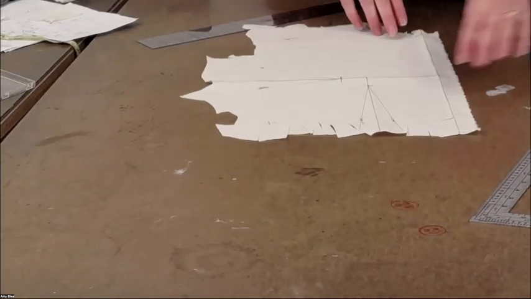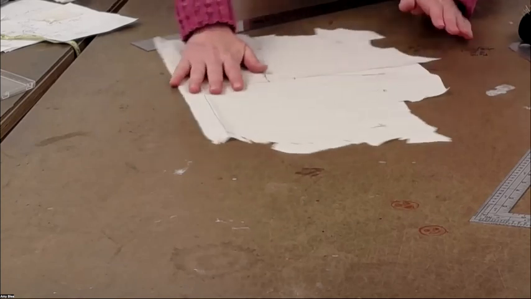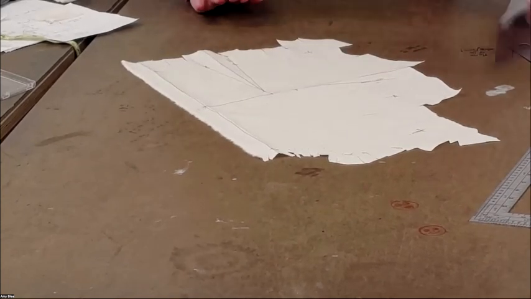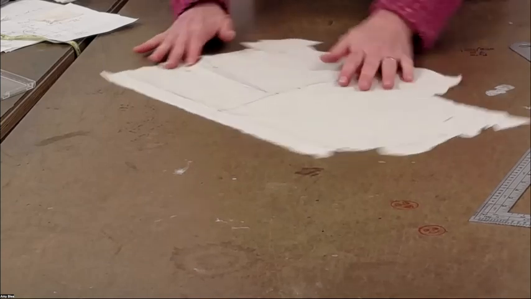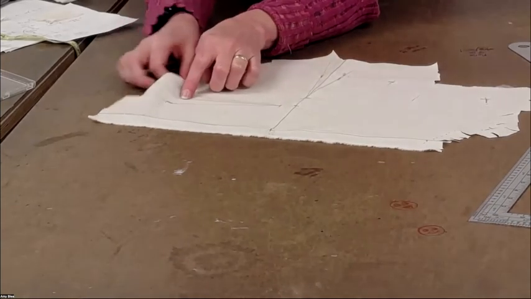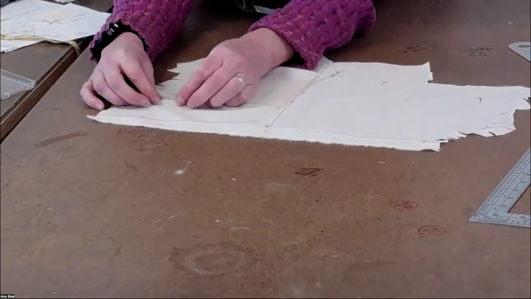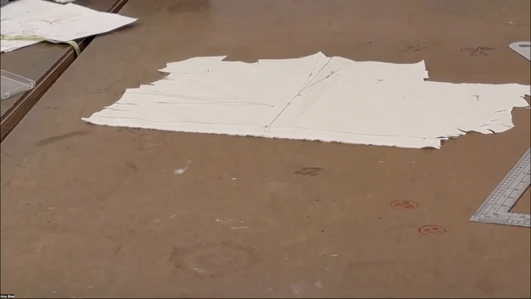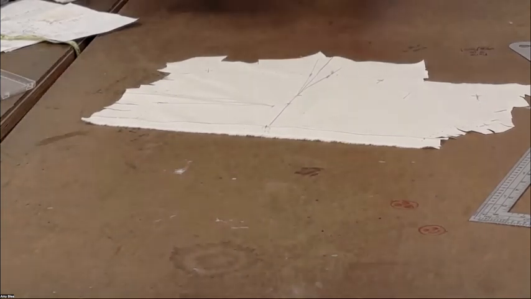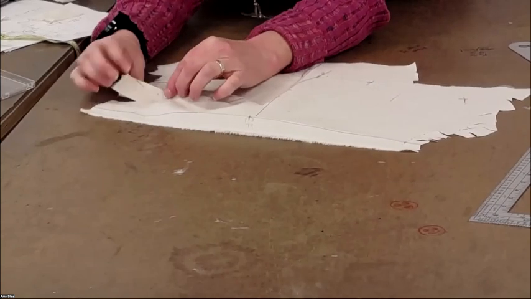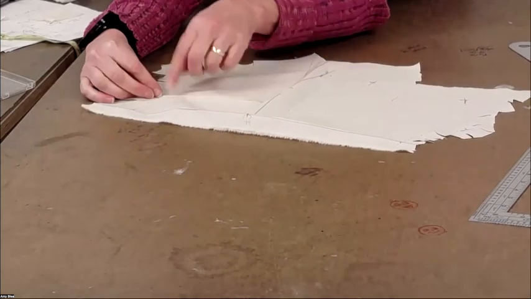Okay, and now I'm gonna close my darts. So who knows how to close your darts? Which way does the intake go? So this intake here, I'm gonna take my dart leg on the right, like this. I'm gonna take the right dart leg and fold it over to the left dart leg, and I'm gonna match up the two lines.